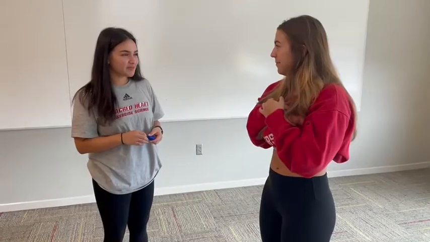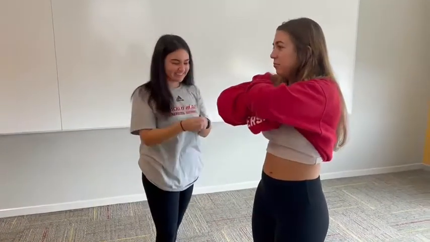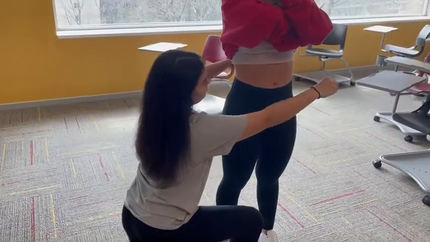Before beginning, make sure to ask the client permission to move their article of clothing and if you're allowed to touch them. Once they are in a comfortable position, you can take your tape measure and begin. The clinician should be in a crouched position on the right side of the client.